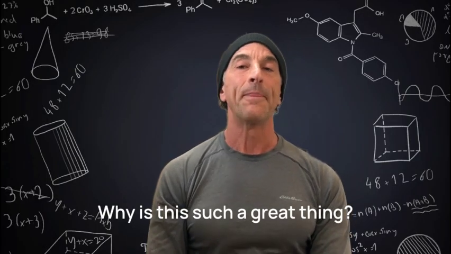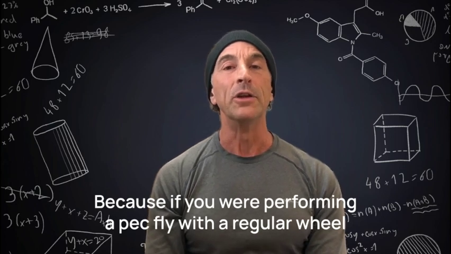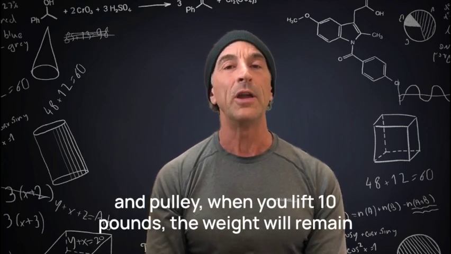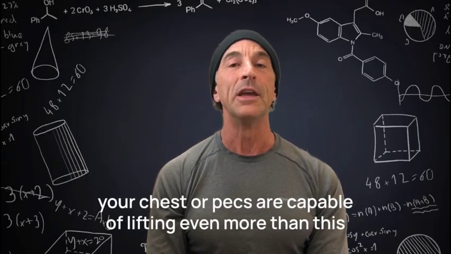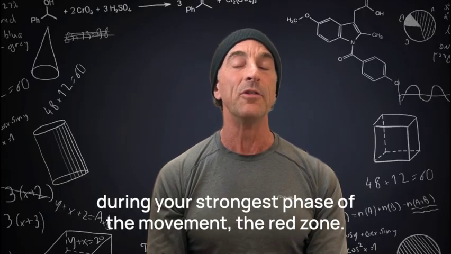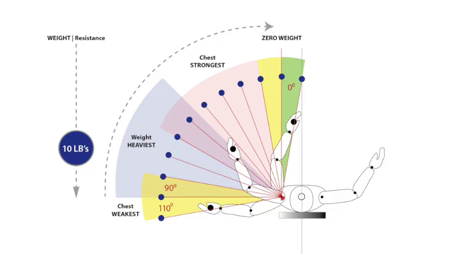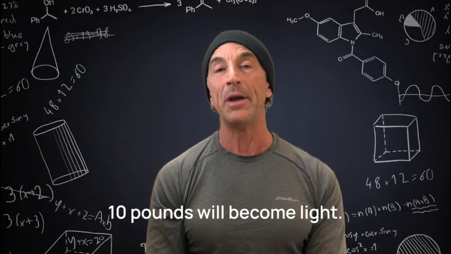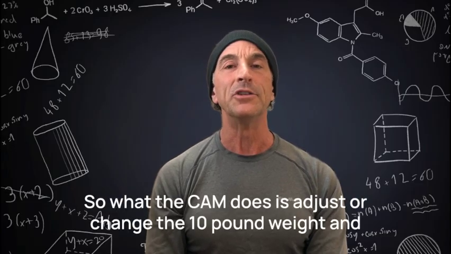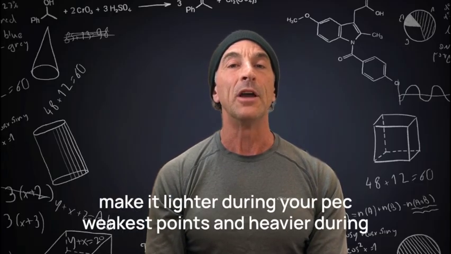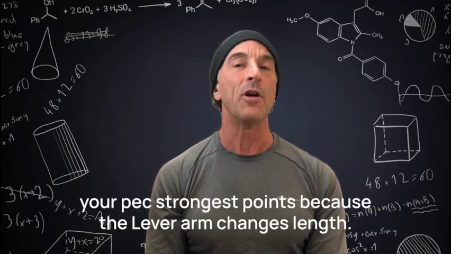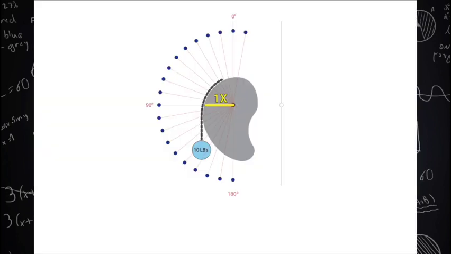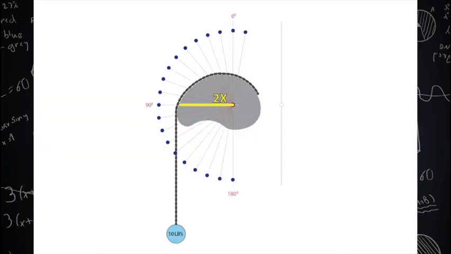Why is this such a great thing? Because if you were performing a pec fly with a regular wheel and pulley, when you lift 10 pounds, the weight will remain approximately 10 pounds throughout the movement. But your chest or pecs are capable of lifting even more than this during your strongest phase of the movement, the red zone. So when your arms are completely out at 90 degrees or even 110 degrees, 10 pounds may seem heavy, but in the red zone, 10 pounds will become light. So what the cam does is adjust or change the 10-pound weight and make it lighter during your pec's weakest points and heavier during your pec's strongest points, because the lever arm changes length. A 1x lever arm requires half the effort of a 2x lever arm.